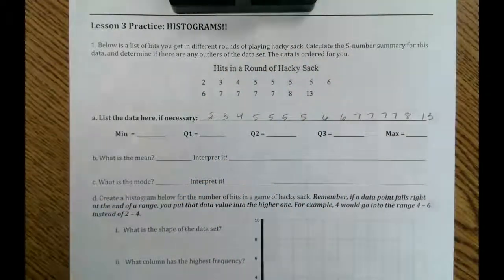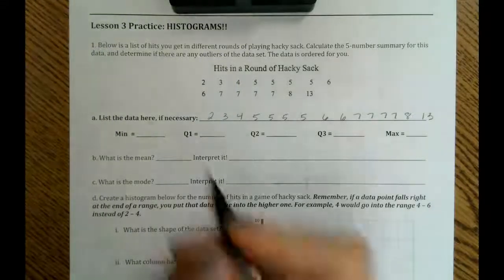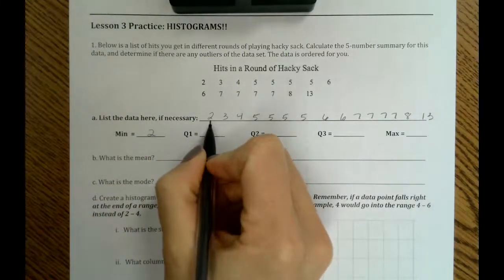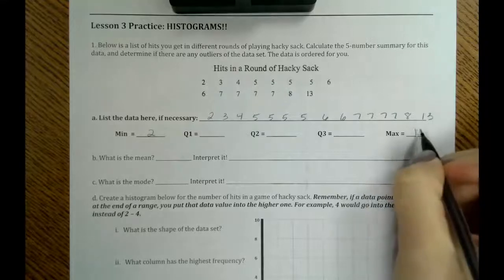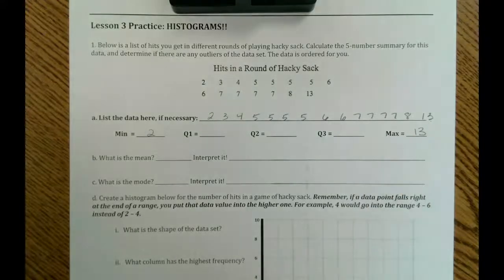All right, so to get our minimum, that is our lowest number right here, 2. To get our maximum, that's our highest number, which is our largest one there, 13.